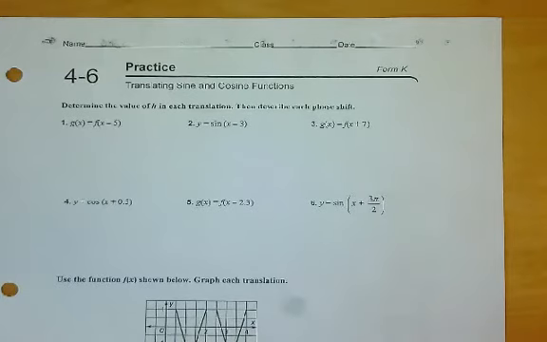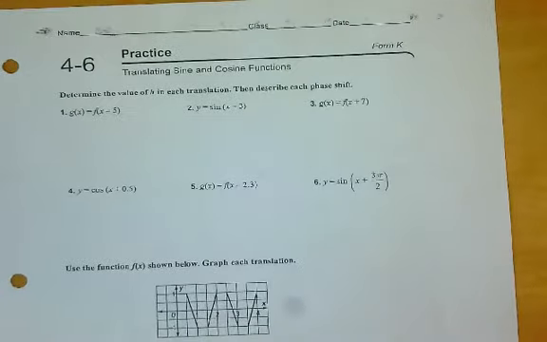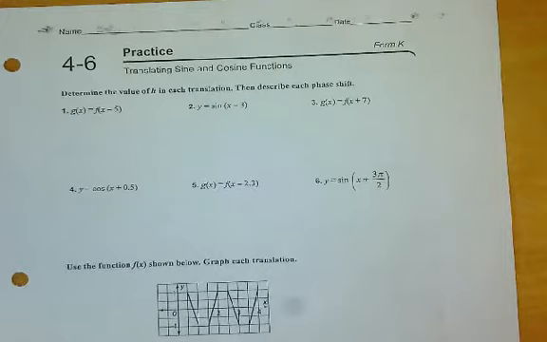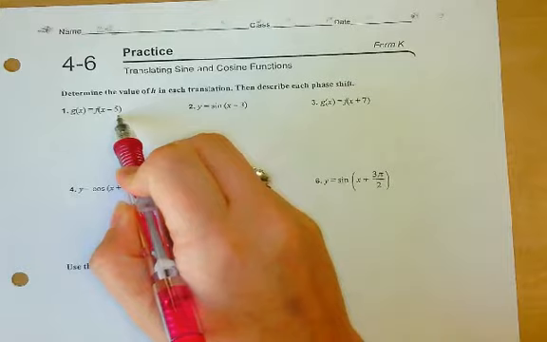Okay, section 5 we skipped over, which was graphing the tangent function. We're not going to talk about how to graph tan. We're just going to stick with sine and cosine. So also we need to know how to translate our functions. So our transformation rules are still the same that we've talked about all along. If my number is inside parentheses, it's going opposite of what I think.